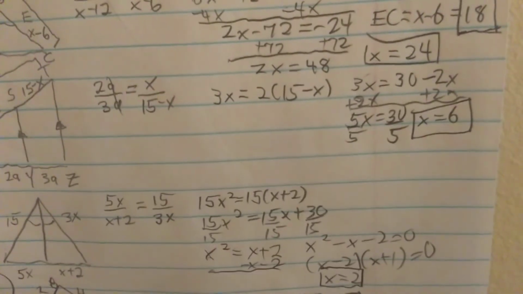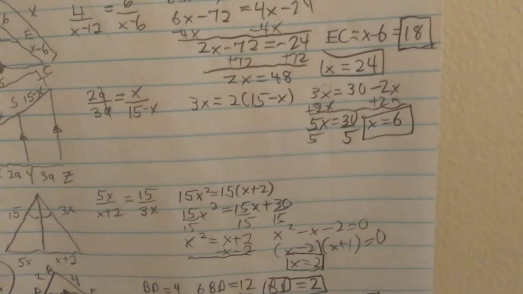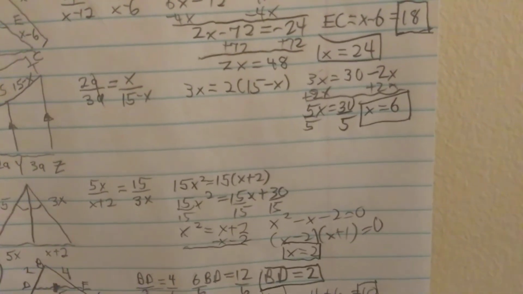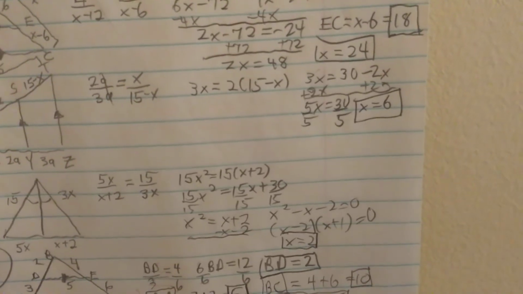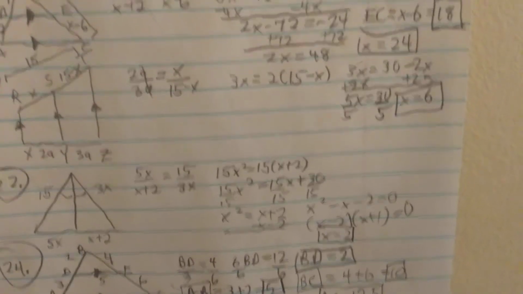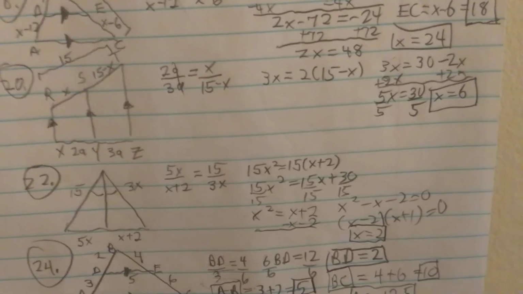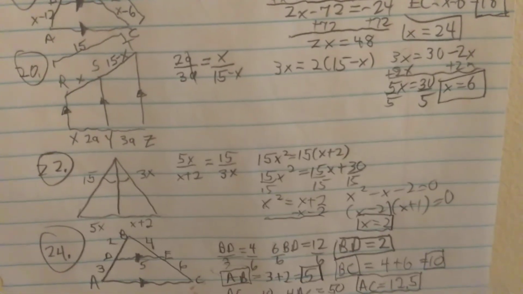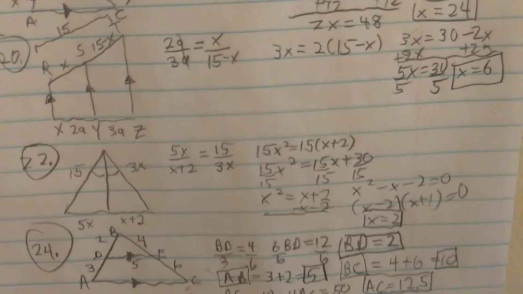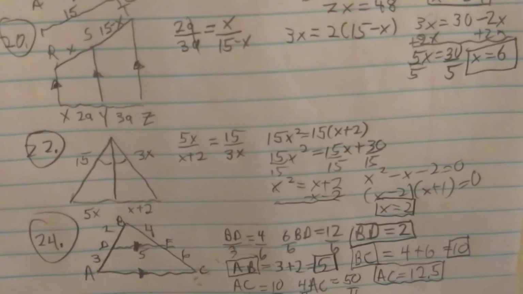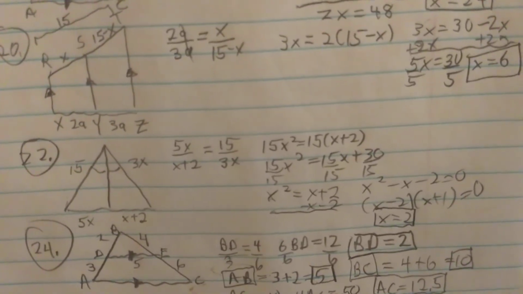3x equals 2 times 15 minus x. 3x equals 30 minus 2x. Adding 2x to both sides, 5x equals 30. Dividing by 5, x equals 5. So on the top side, we see x is 6 and 15 minus x is 9. 6 over 9 is in proportion to 2 over 3.